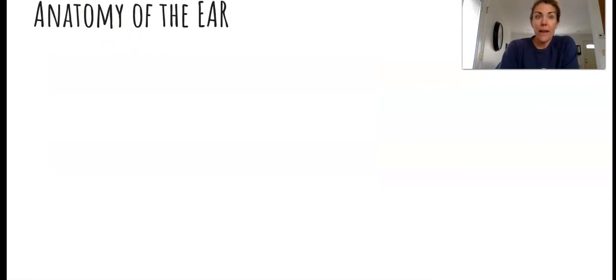We're going to start tomorrow with the anatomy of the ear. Okay, I'm going to stop you right here. Tomorrow we're going to go into the anatomy of the ear and more perception stuff.